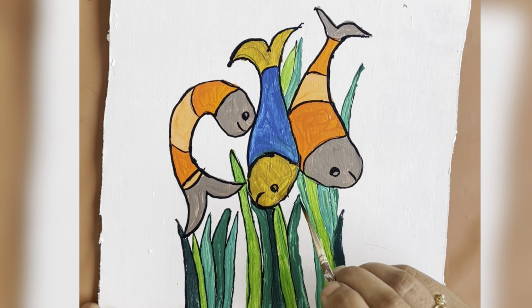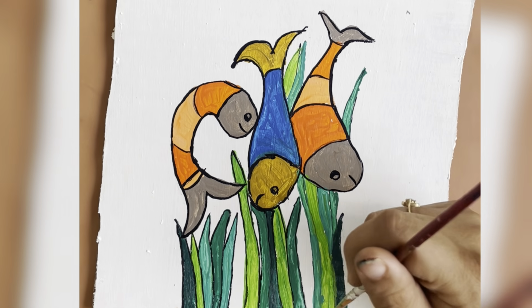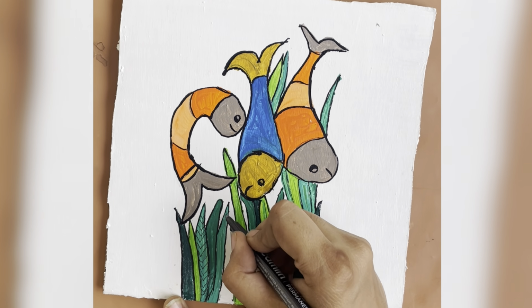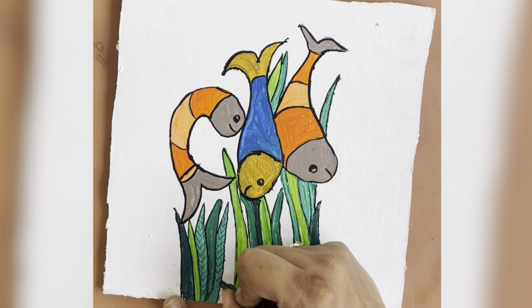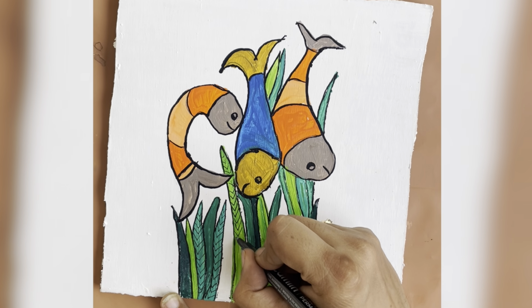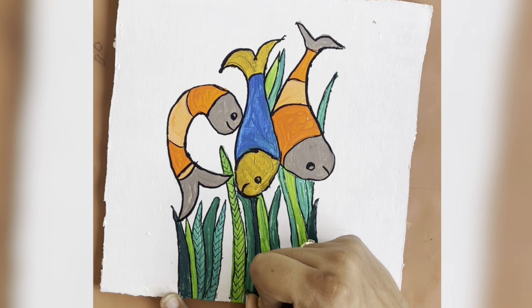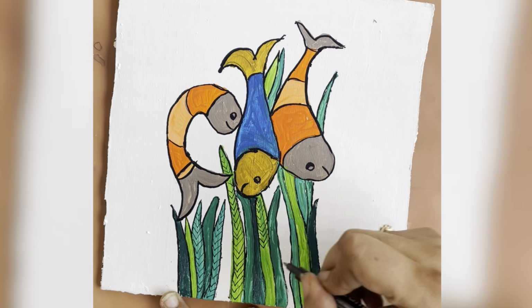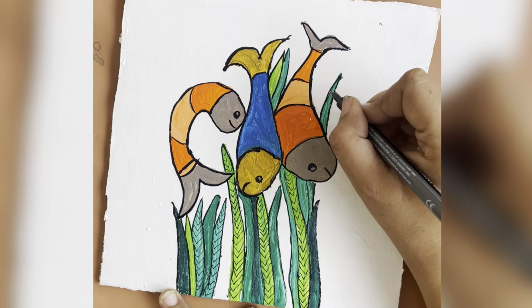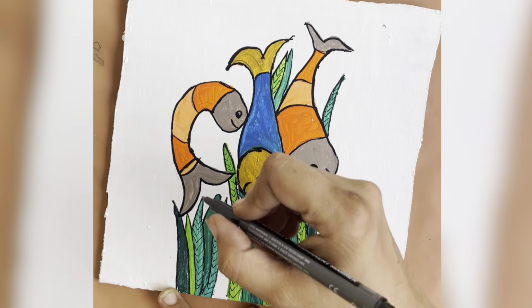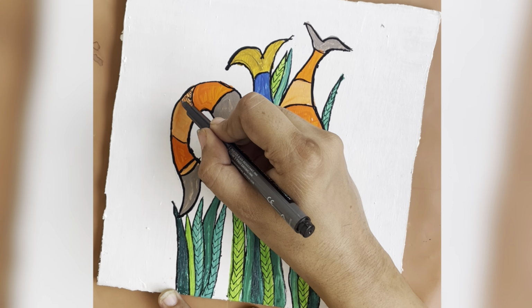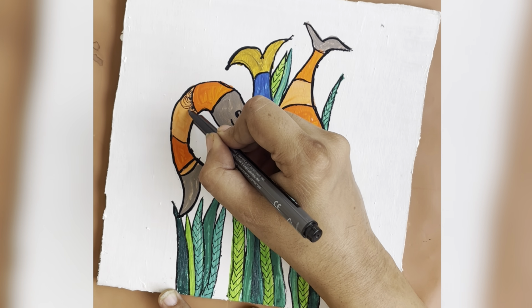Once the coloring and outlining is done, now comes the part where we add beauty to this art. I'm taking my black marker and creating some lines, dots, dashes to add volume to these paintings. See, I'm using a V-shape motif to cover the entire grass with black marker. For the body of the fish, I am going to use curved lines. These are concentric curves. Look carefully. I am making a dot and then making curves around it.